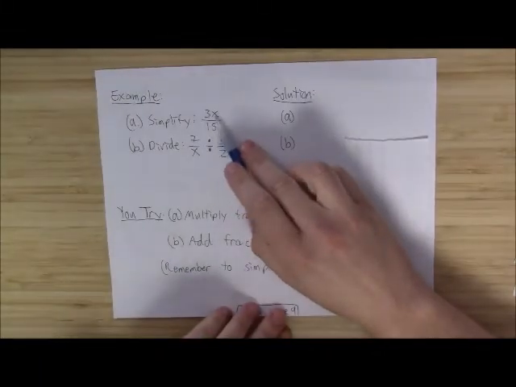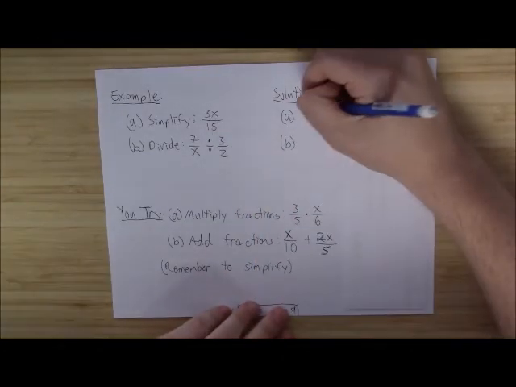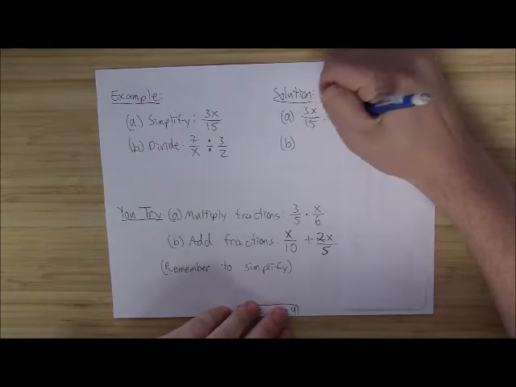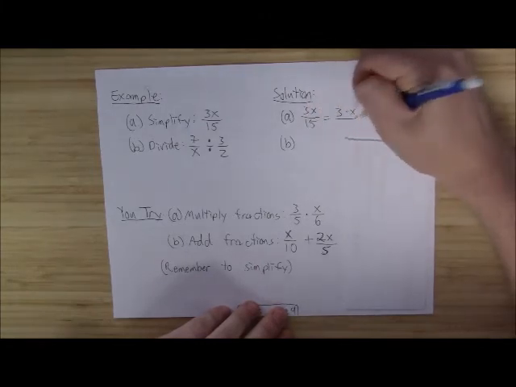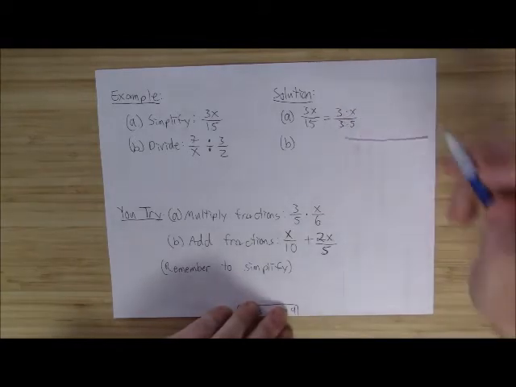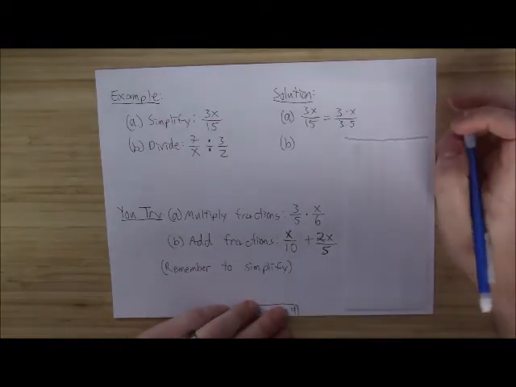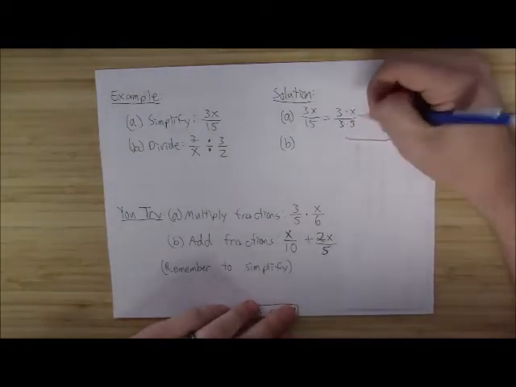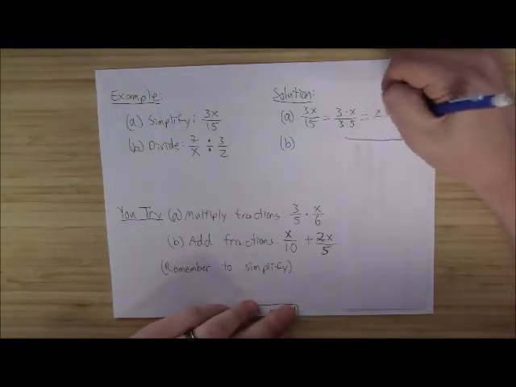If we want to simplify 3x over 15, we can notice that 3x over 15 is the same thing as 3 times x over 3 times 5. The 3's then cancel using property 3 of the last page, and so we end up with x over 5.